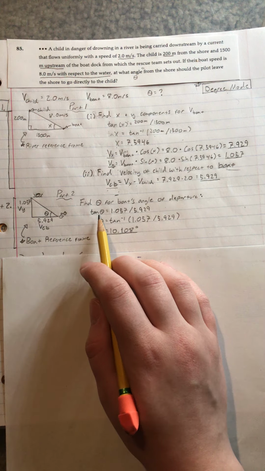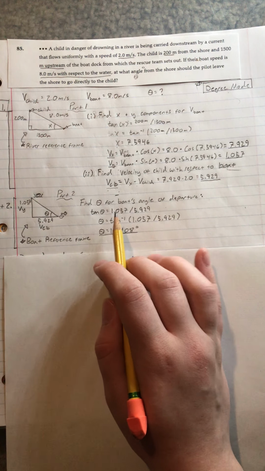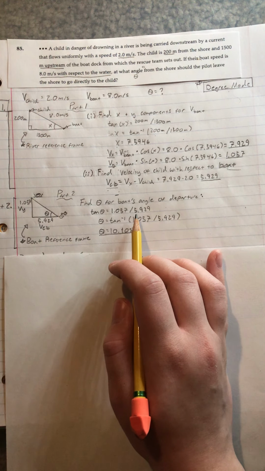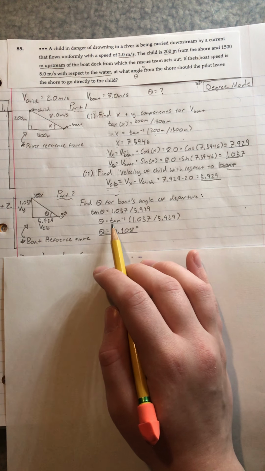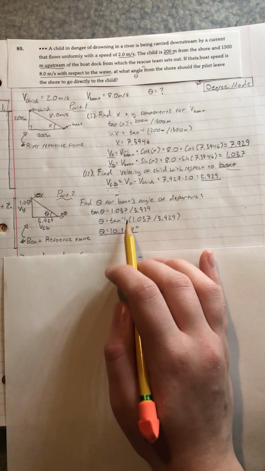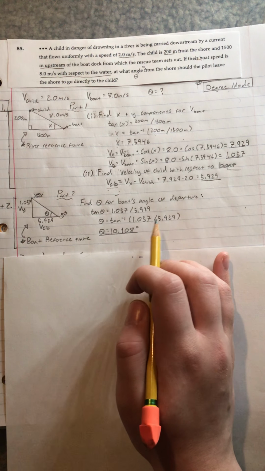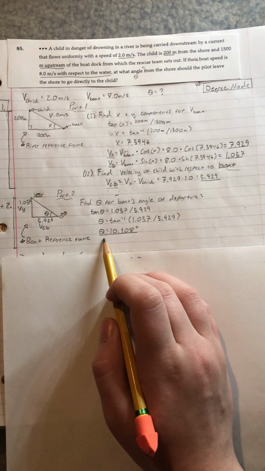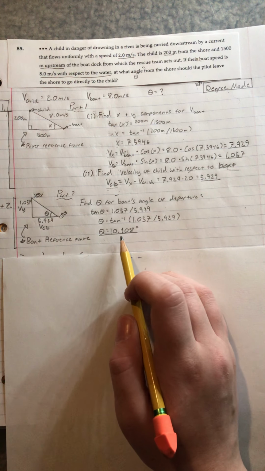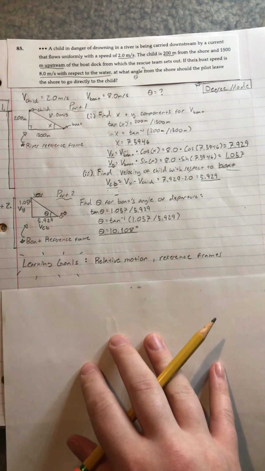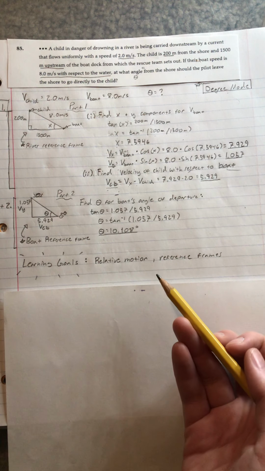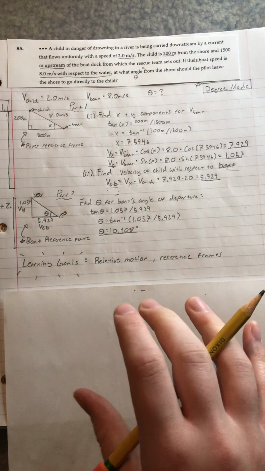And so we're going to have tangent theta is equal to 1.057 divided by 5.929. Theta is equal to the inverse of tangent of 1.057 divided by 5.929, and we're going to get theta is equal to 10.108 degrees.